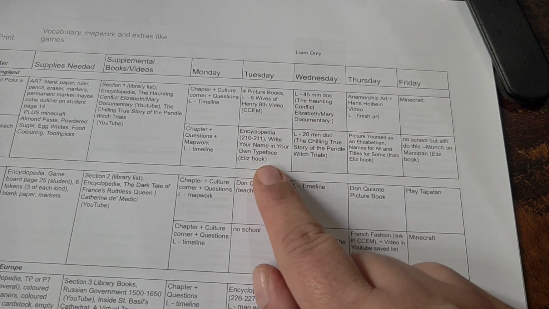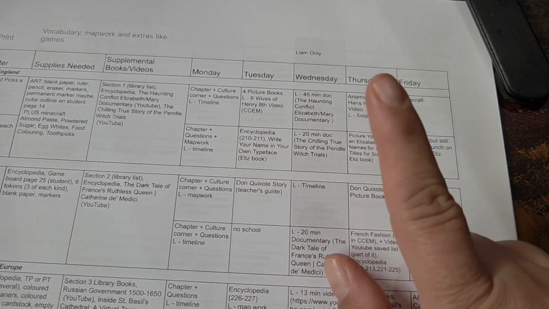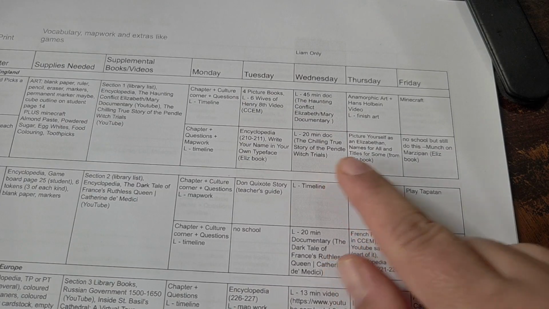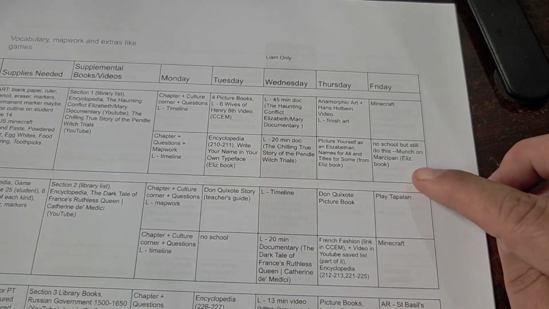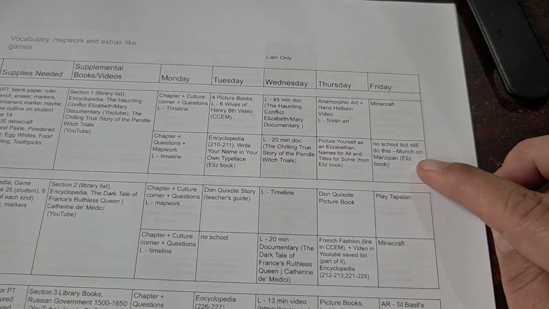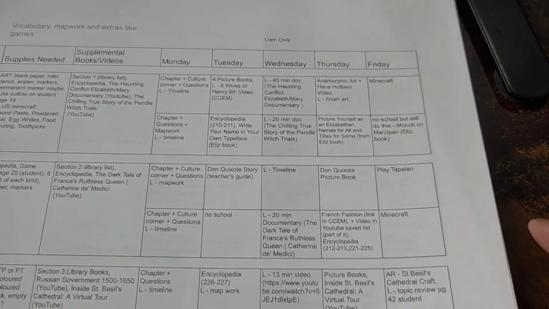So we're going to write our name in your own typeface. So we're going to make our own kind of font type thing. On Wednesday, he's going to watch a documentary. And then we have some other activities. And then we're not officially doing school on this Friday, but we're going to eat marzipan, which we're going to make quickly. So yeah, it's all I did for everything.